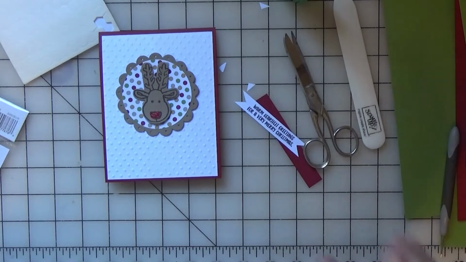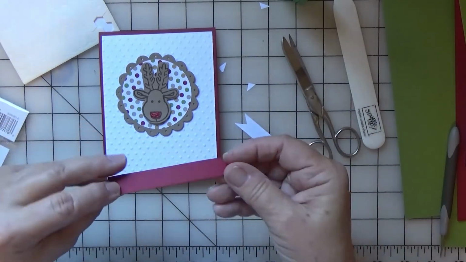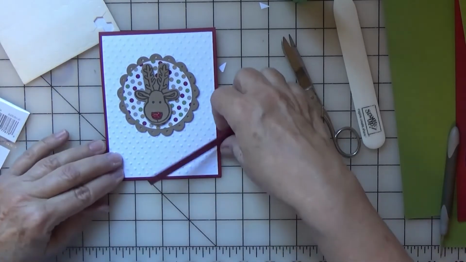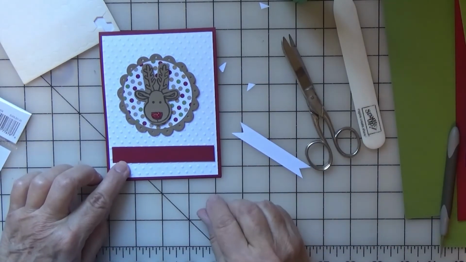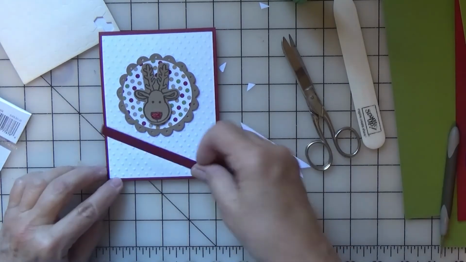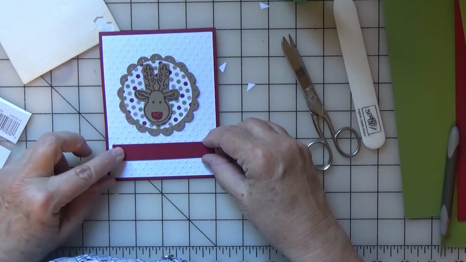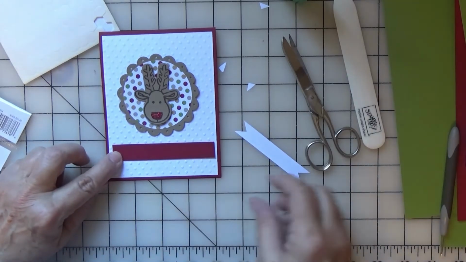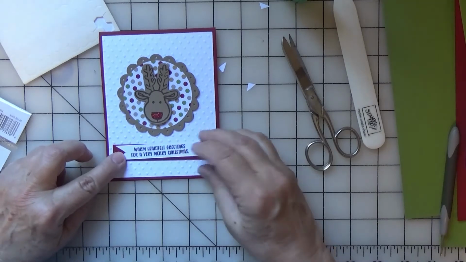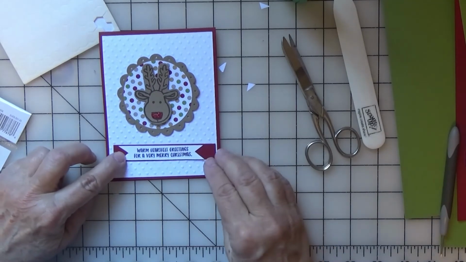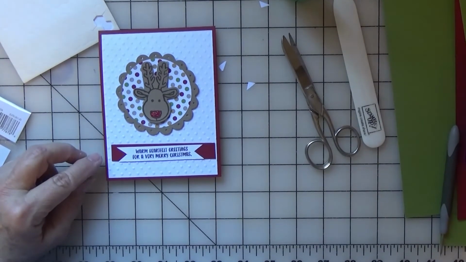Alright, next is the greeting, or the sentiment, whatever you want to call it. This could probably be a little straighter. Let's see, where's this going to go? Oh, I don't think it's even. Well, you know what? It's going to go here, but I'm not going to put it on. You get the idea. I have to go cut a new one because this one's crooked. The little red piece is crooked, and that'll bug me. Wait, I'll be right back. I'll get a new one.